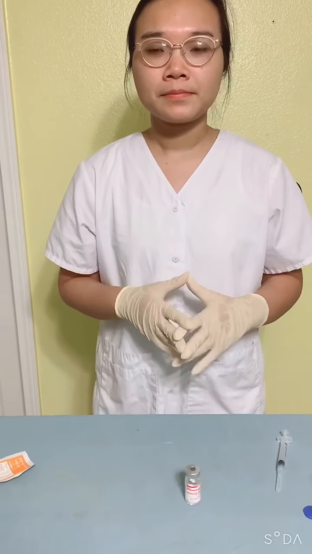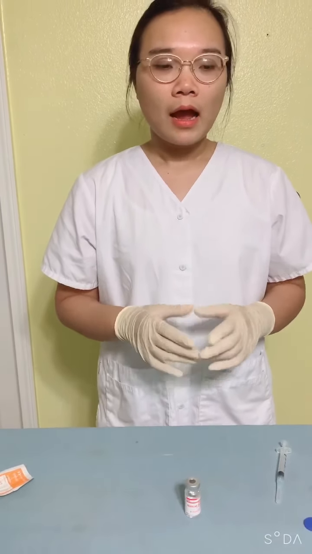After that, I would leave the needle in the patient's skin for 10 seconds. Next, I would withdraw the needle. Do not cap, gently apply an alcohol pad to the site. Then I would safely dispose the needle into a biohazard bin. Then I would remove the gloves, perform hand hygiene, and document.